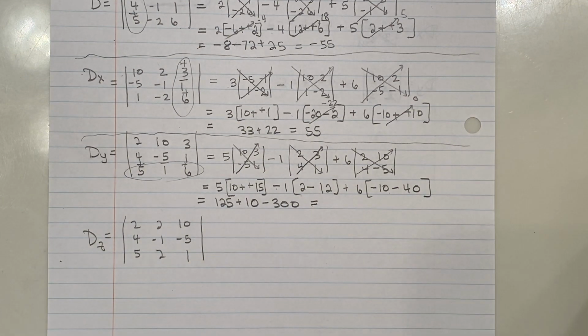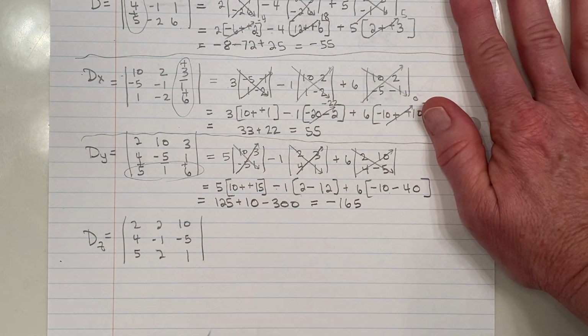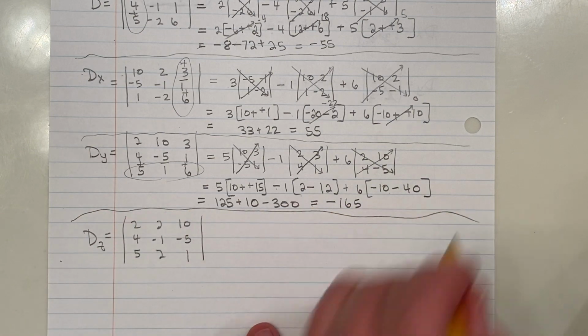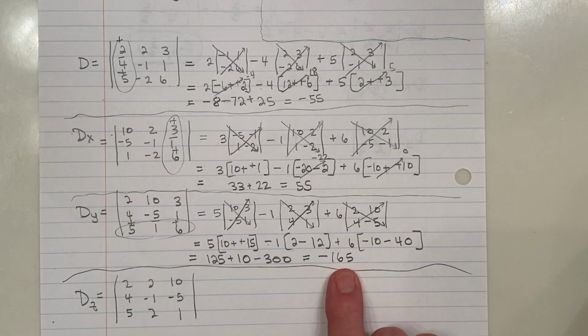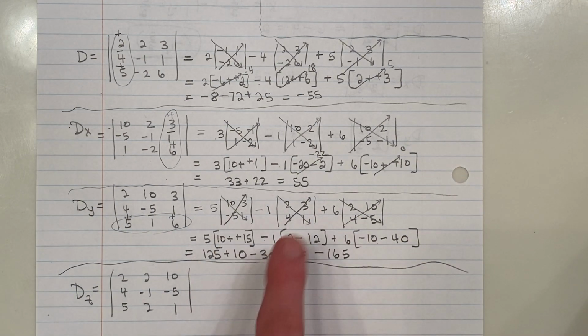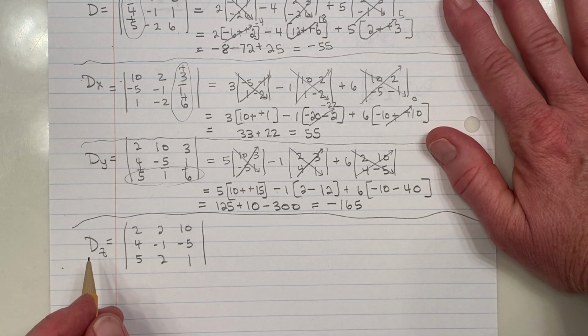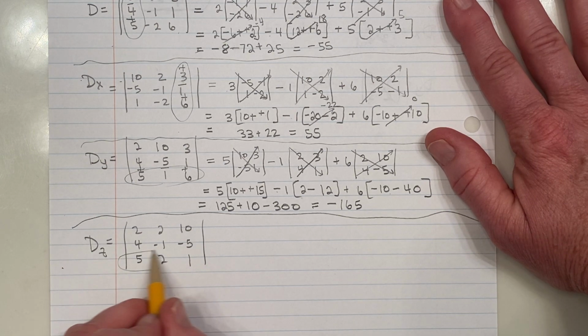Ooh, okay, so what's that? -165, which I'm going to stop and check to see when I divide this value by -55, it is a nice number, it's 3. So I feel like I did this one correctly. And finally, the last one. Maybe I'll just use the bottom row again.